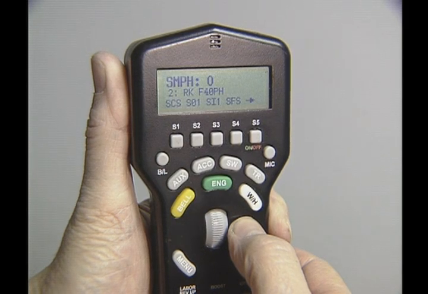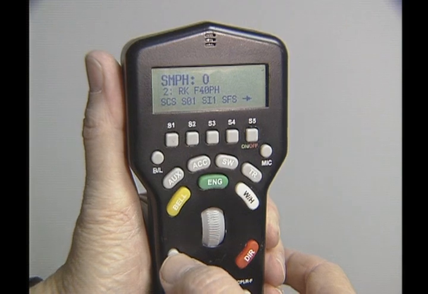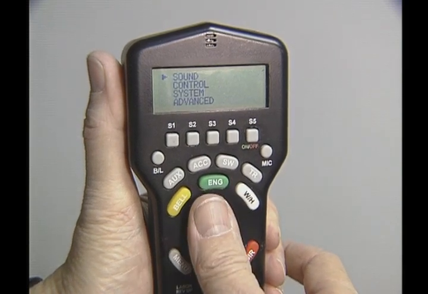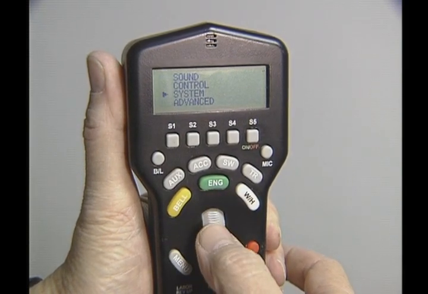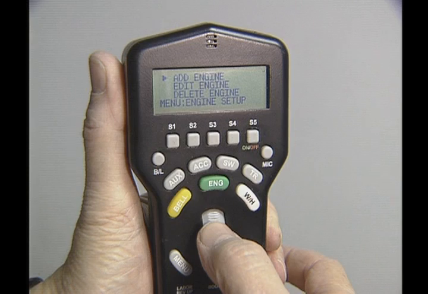If you want to add more engines, remove the engine you just added and place the new locomotive on the track. Add it in the same way. You only have to do this one time. Once all of your engines are entered into the system, you do not have to do this again.